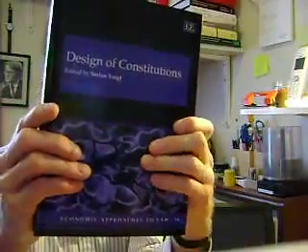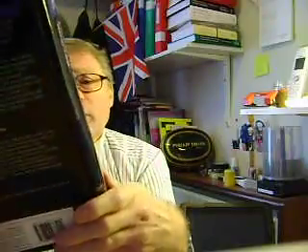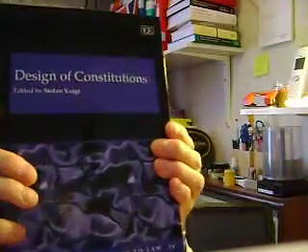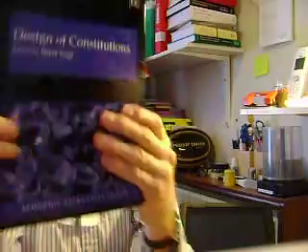This is the book itself. It's part of what is known as the Economic Approaches to Law series, number 36. That's the back of the book there. We've written a detailed review, my wife Elizabeth and I have written a detailed review of this book, so I'm not going to go into too much detail. It runs to 750 odd pages.